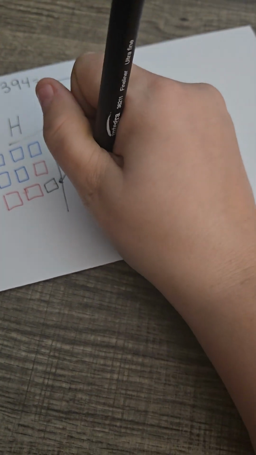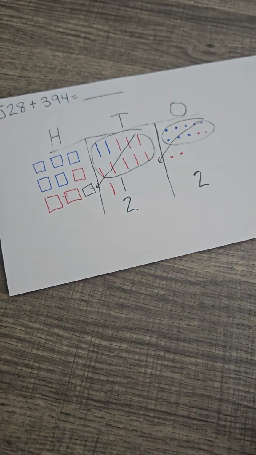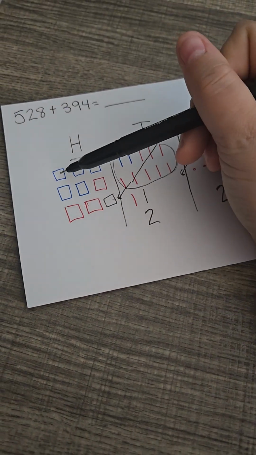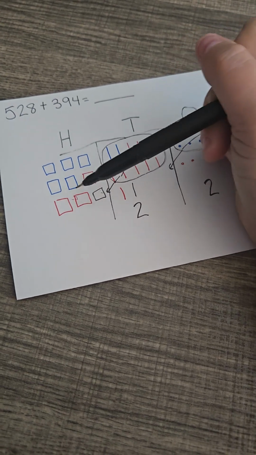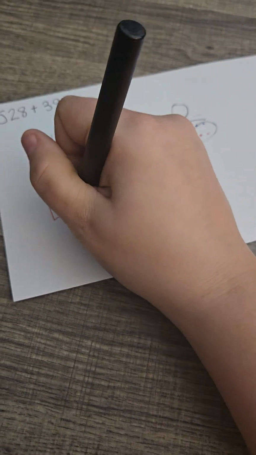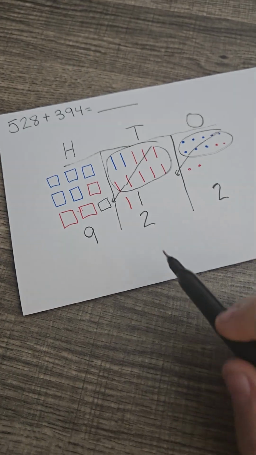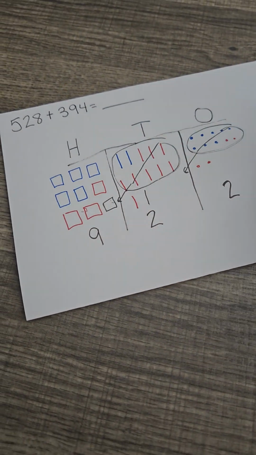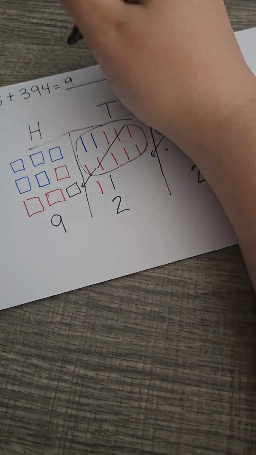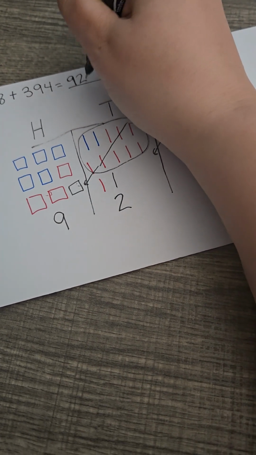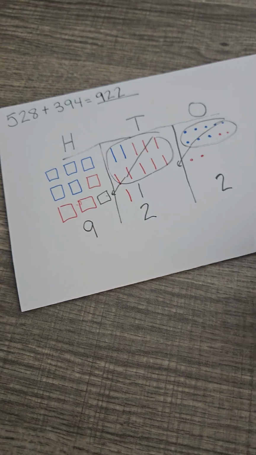I am left with 2 10s, and then I can count my hundreds. 100, 200, 300, 400, 500, 600, 700, 800, 900. And now I can just write this as a number. So I know I have 9 in my hundreds place, 2 in my 10s, and 2 in my 1s.